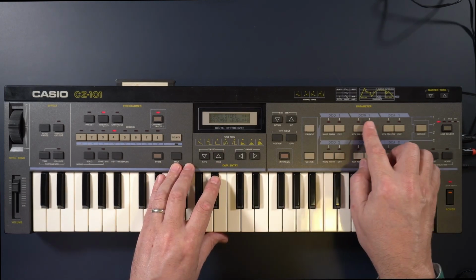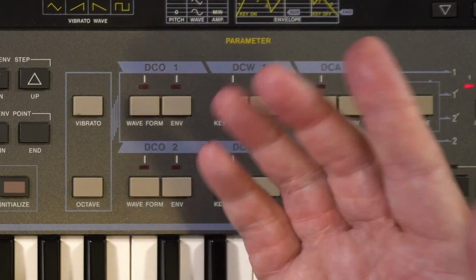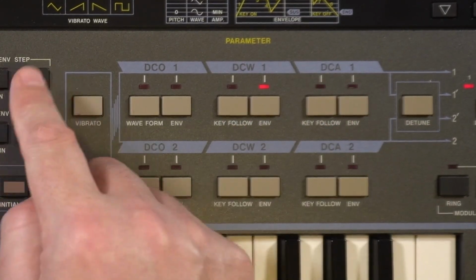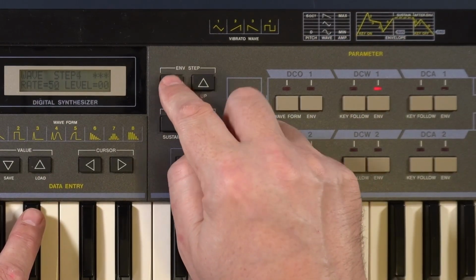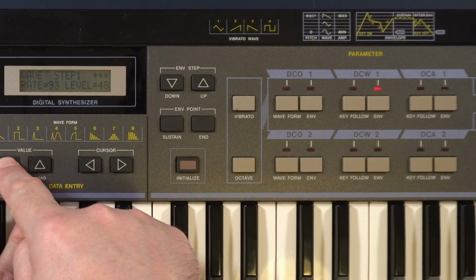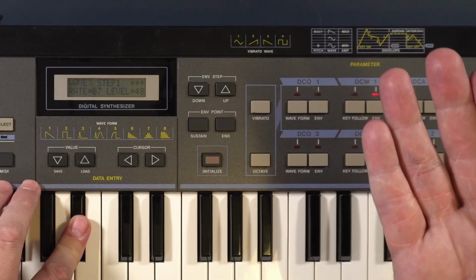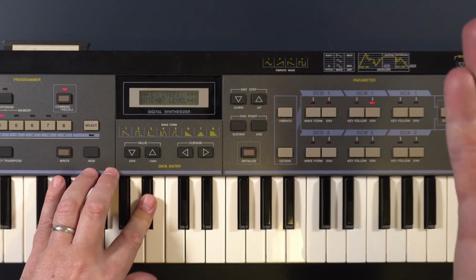The next parameter we come to is DCW, and that means digitally controlled wave. And this is basically sort of our filter. So step 1, again, we've got each of these envelope steps. We've got up to 8. So we'll try step 1. That's quite quick, so let's make it slower. So we're starting with the sine wave, which is slowly being bent into the 2 waveforms we chose earlier on.